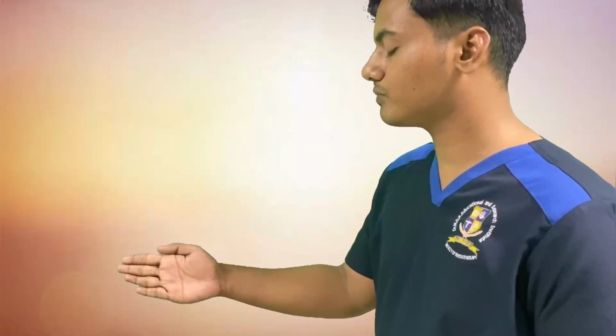Now we'll see the thumb movements. First movement is flexion of your thumb and extend, come to neutral, extension of your thumb. Now we'll see the anatomical movements of your hand. First thumb movement, thumb flexion, neutral, extension, come to neutral, thumb adduction, thumb abduction. Opposition, thumb opposition, bring to neutral, we call it as reposition.